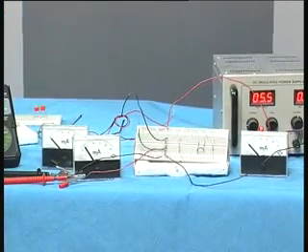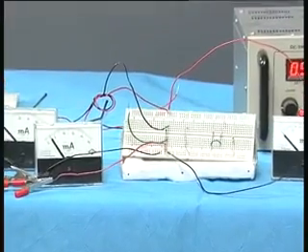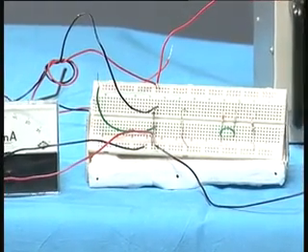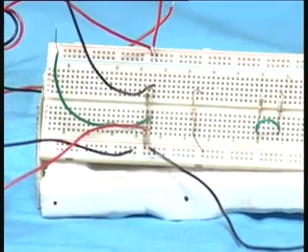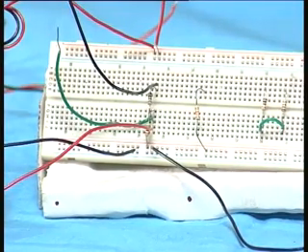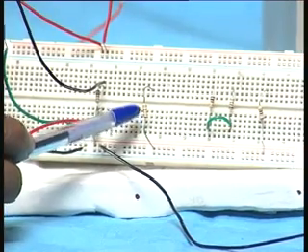Now, what about the combination? I have used two resistors, which is in this case 1000 each, and therefore, the total resistance, as you know, is 1000 plus 1000, 2000 ohms, and therefore, what I have now done is I have connected here another resistor whose value is nearly 2000.